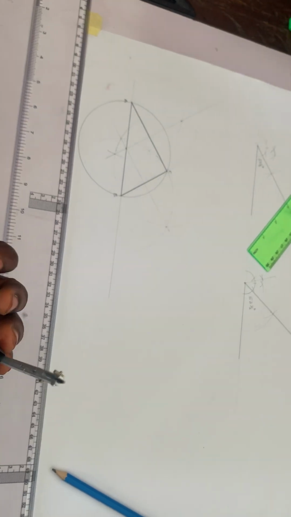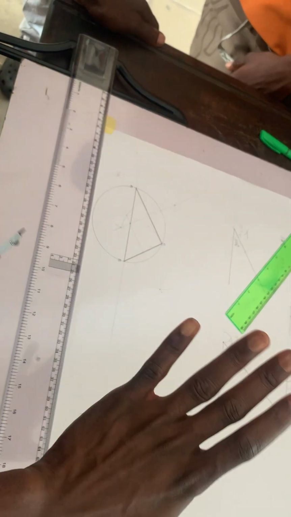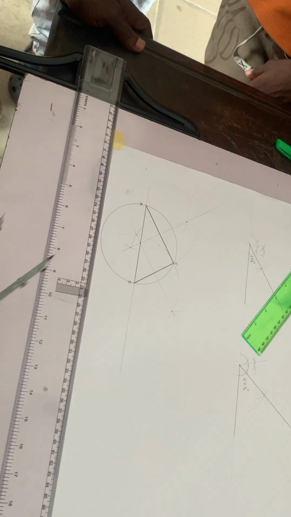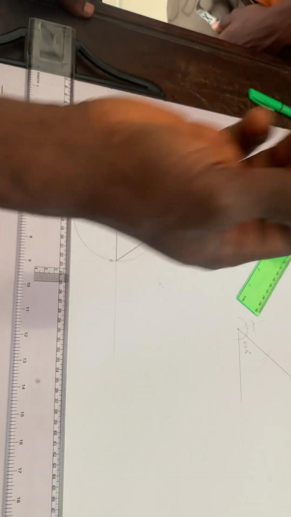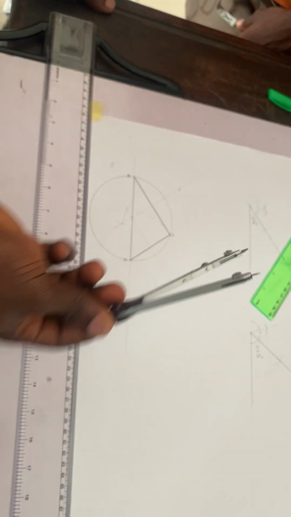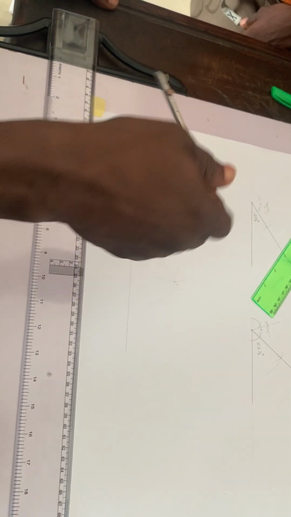That's it. So we can leave our work like this. The circle needs to be thick, that's why I went through it twice. The pencil I was using was thicker. Press it to be thick.